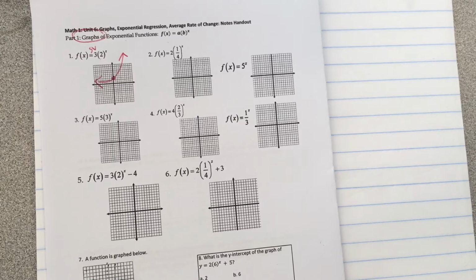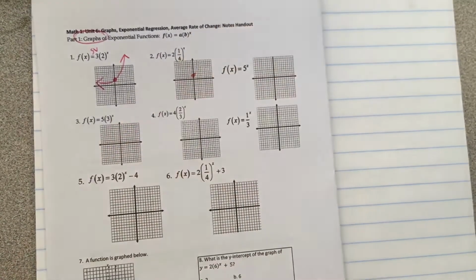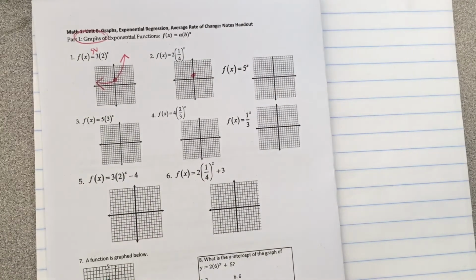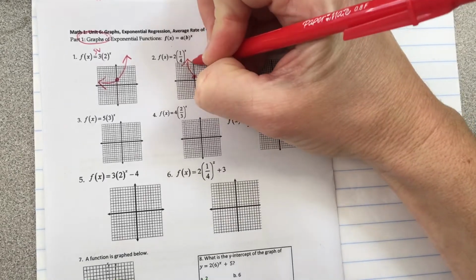Okay? What about number 2? What is your starting value? 2. All right, so I need to put a point on the y at 2. All right. This one is multiplying by 1/4. If you multiply something by 1/4, it's going to make it get smaller. This one is decreasing. It's called decay, and it is a curve.